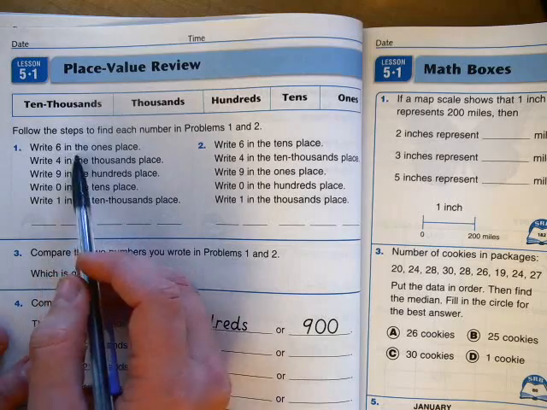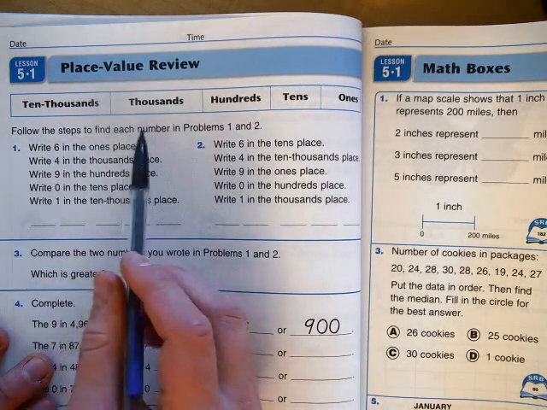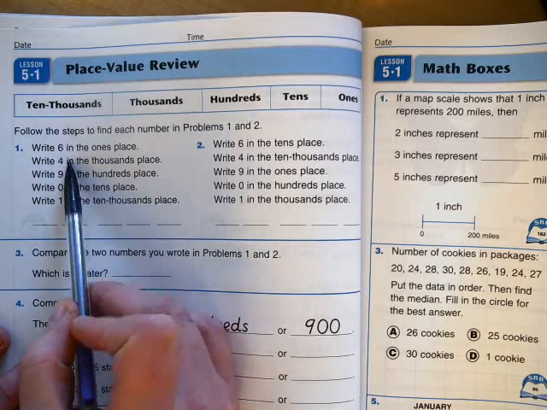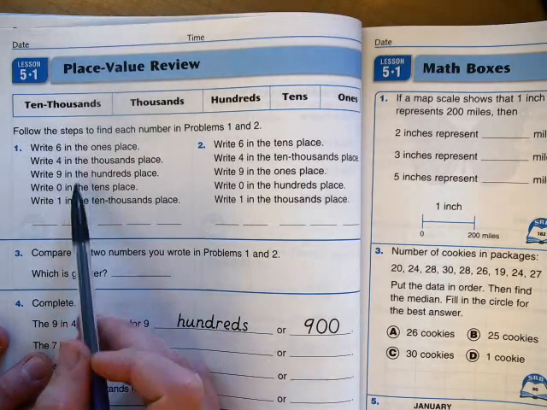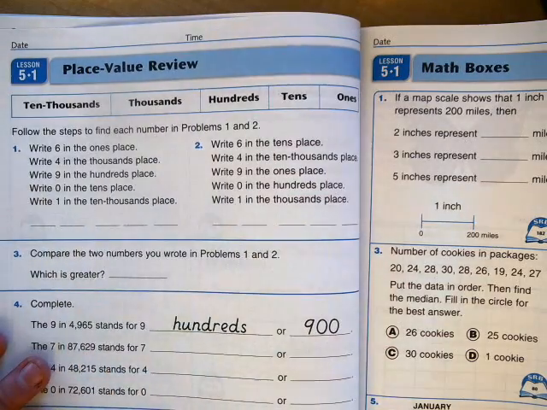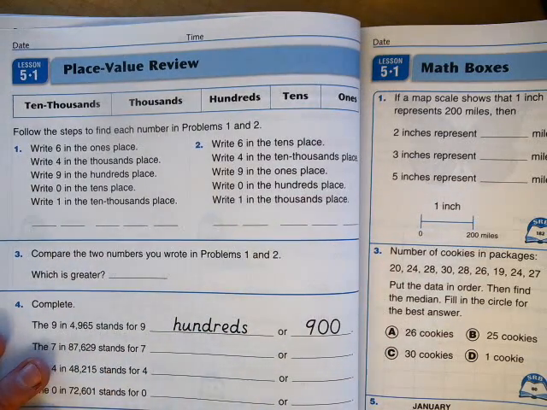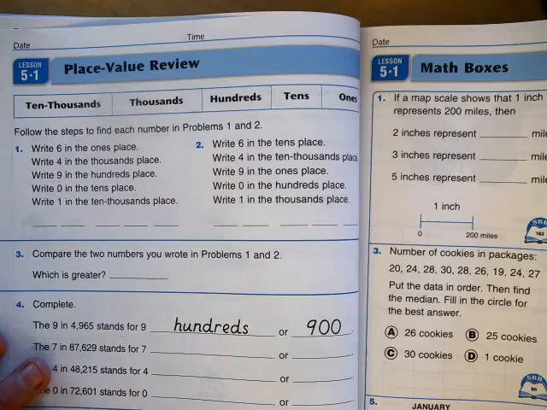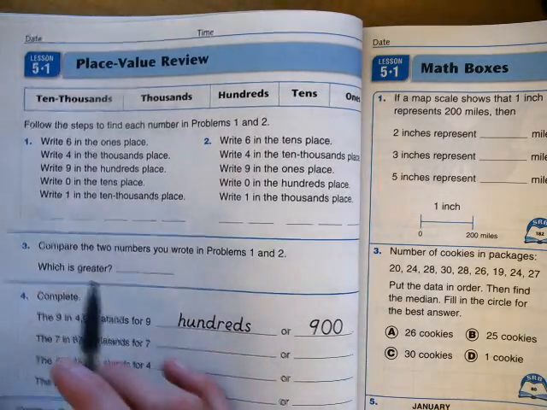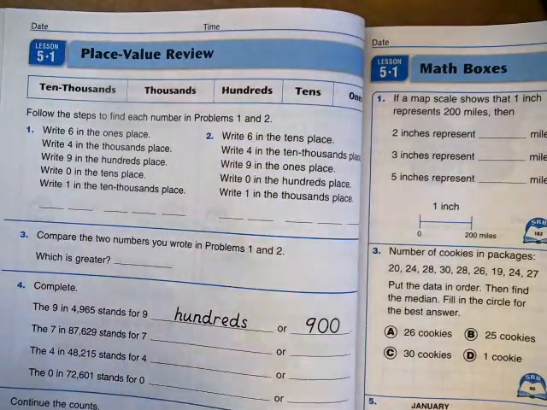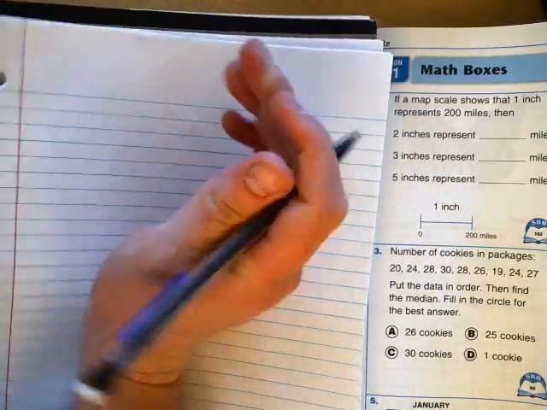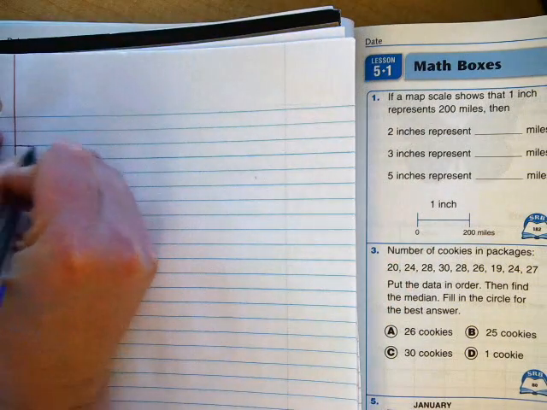It tells you for 1 and 2 to write the 6 in the ones place, the 4 in the thousands place, the 9 in the hundreds place, the 0 in the tens place, and the 1 in the 10,000s place. How many of you have heard of these place values before? And how many of you feel like you could probably do this? Okay, I'm just going to review this a little bit, and I'm going to use an example, and I'll draw it out like they have it on the chart here.